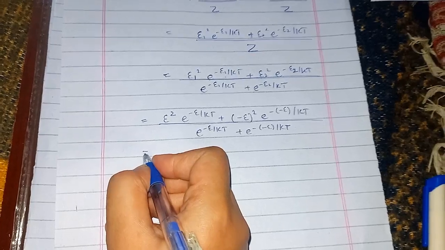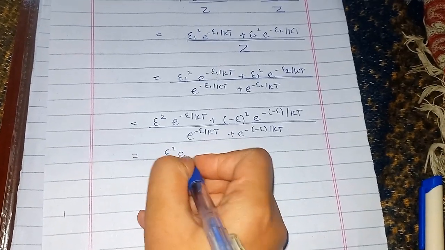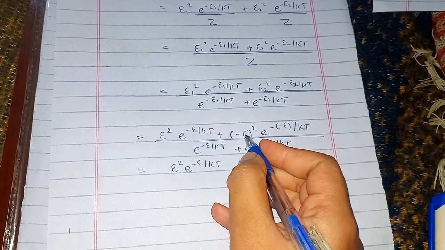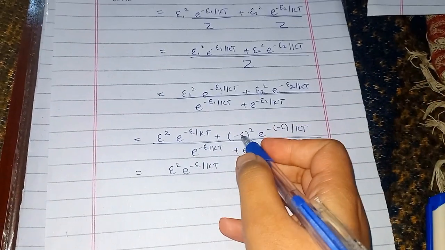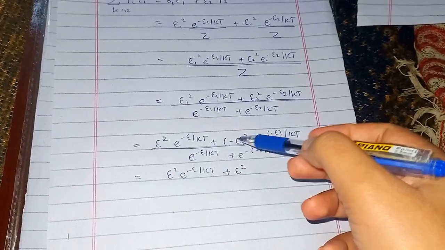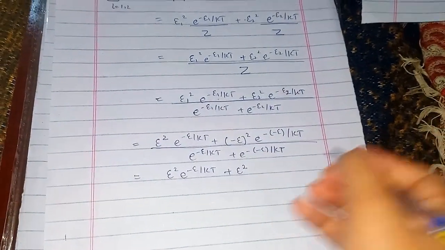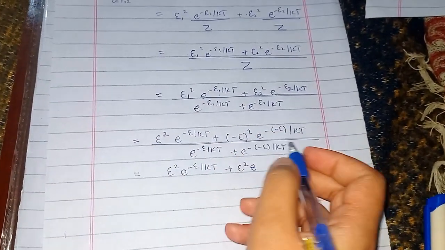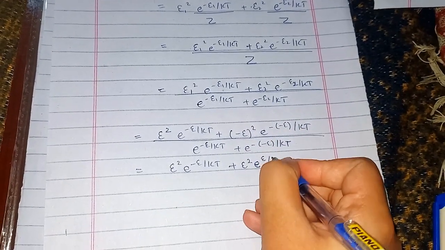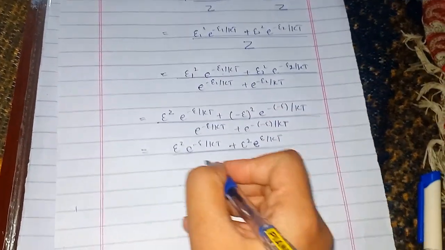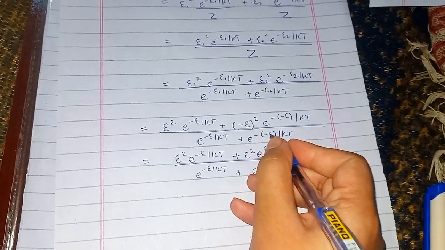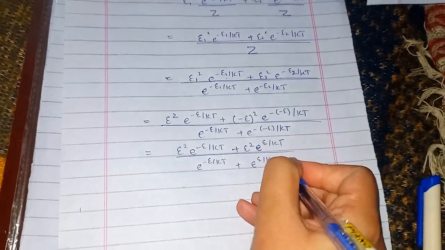Next, e square e to the power minus e by kt, and minus e into minus e is minus e square, so it will become positive as well because the square of a negative number is always positive. So the power becomes positive in the numerator as well. E to the power e by kt.